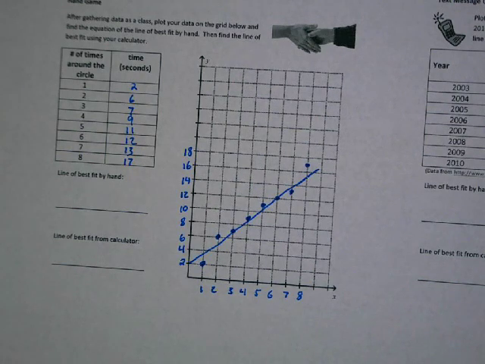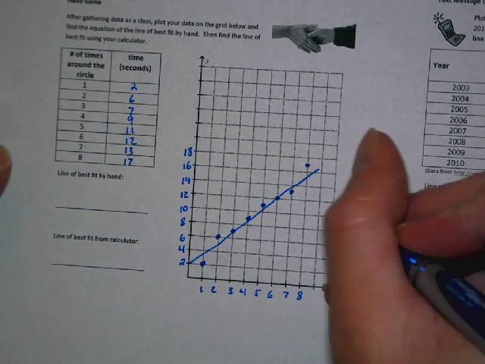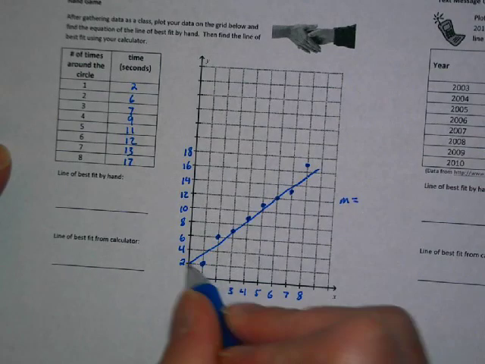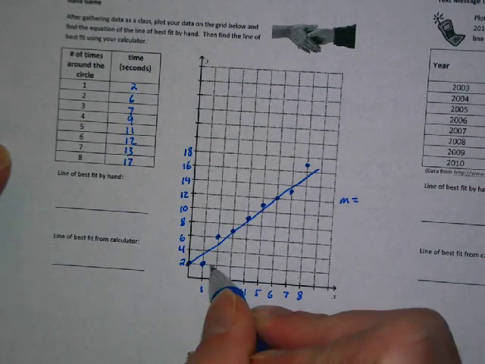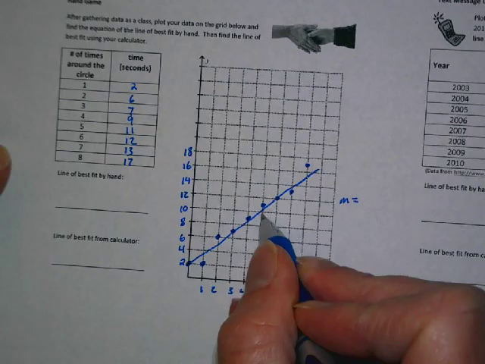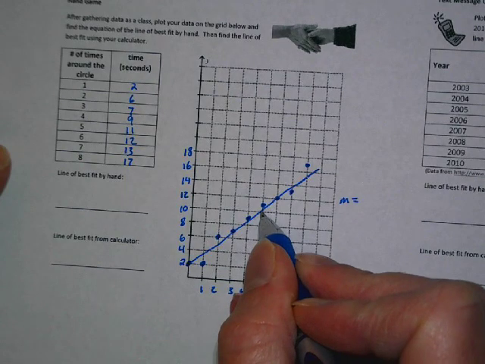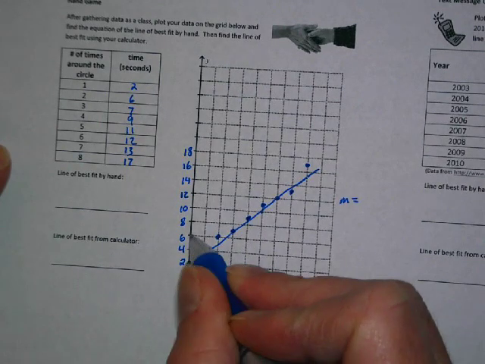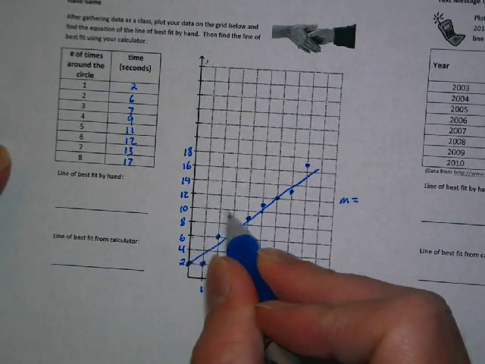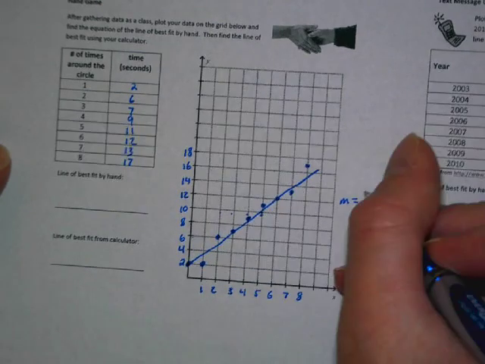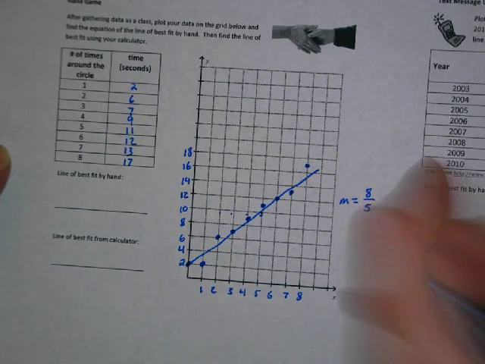Okay, so for the line of best fit by hand, you're writing the equation of that line you just drew. So we need to know a slope and a y-intercept. It's going to be kind of an estimate since our line's an estimate. So for that line I'm looking at, my slope, if I say there's a point here and I'm going to estimate and say it crosses right there, that would be going up 2, 4, 6, 8, and then right 1, 2, 3, 4, 5. So I'm going to say my slope is 8 over 5.